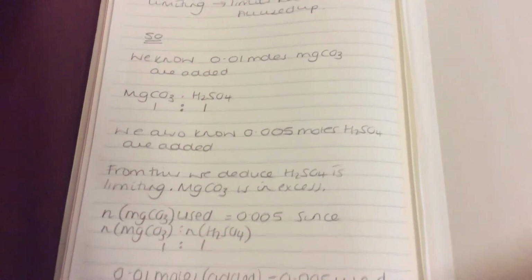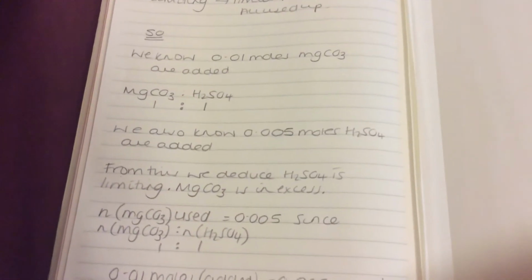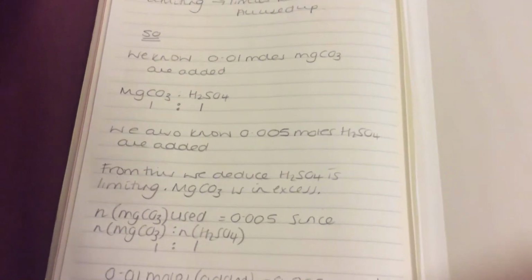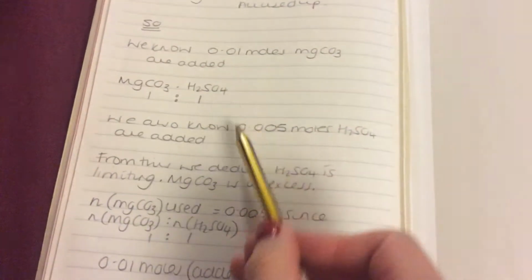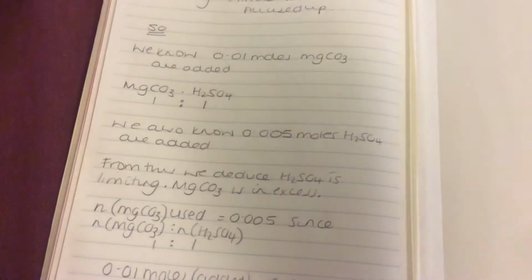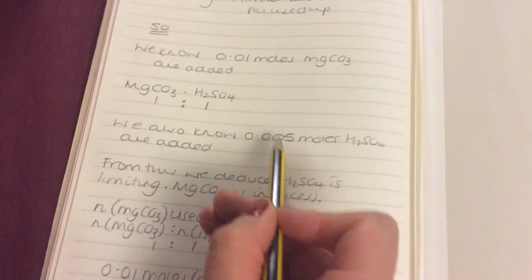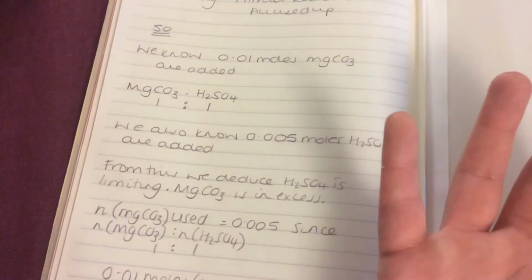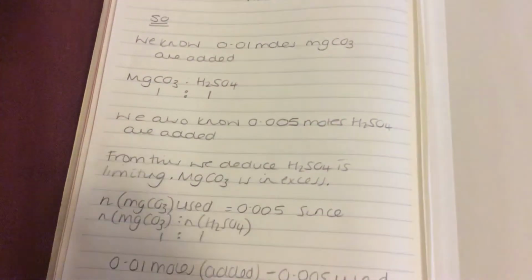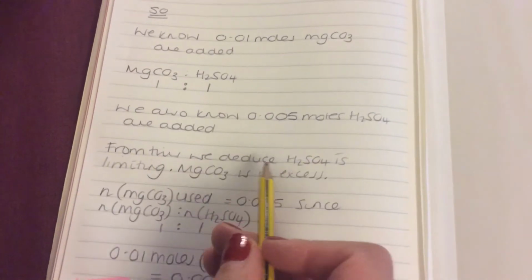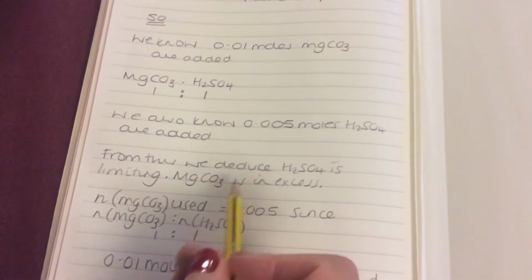This means that the magnesium carbonate is in excess and the sulfuric acid is limiting, because this value here, 0.005 moles, is the maximum amount of sulfuric acid that can react, and therefore that's the maximum amount of magnesium carbonate that can also react. Anything extra will be left over. So we've worked out what we can deduce from this information.